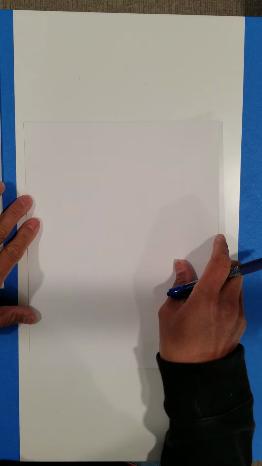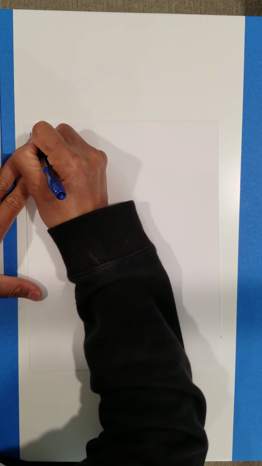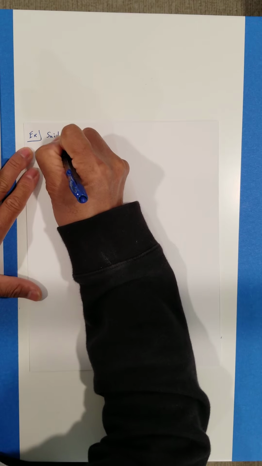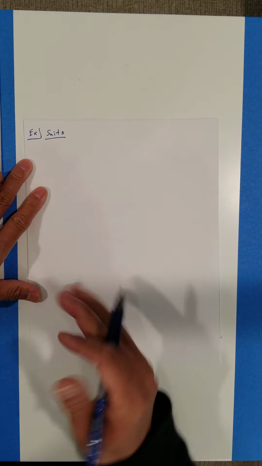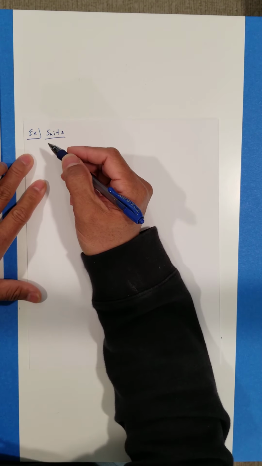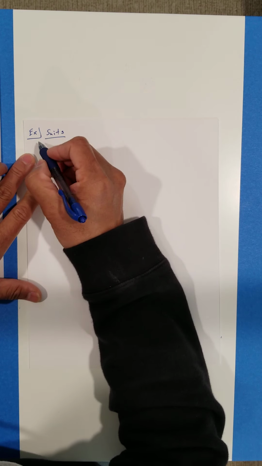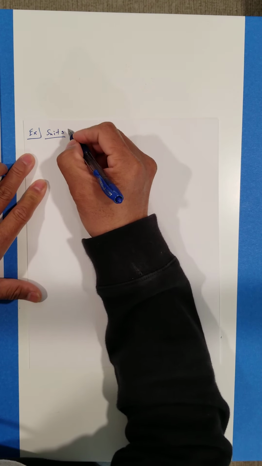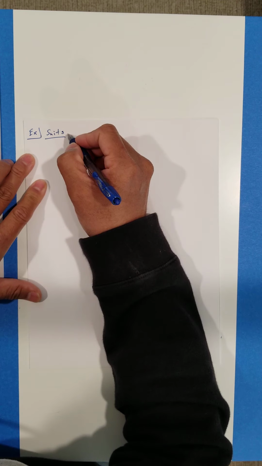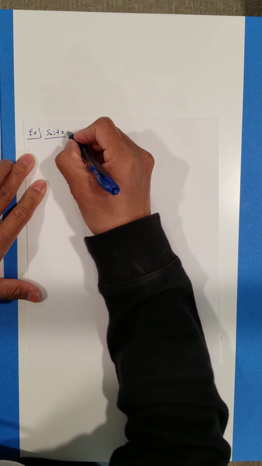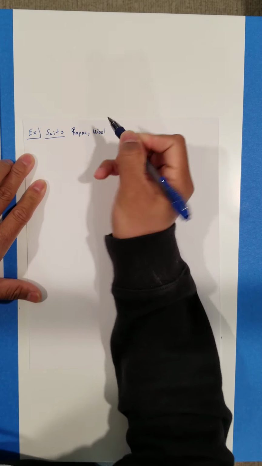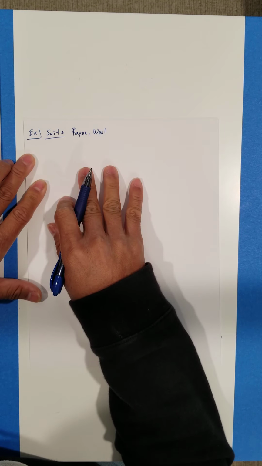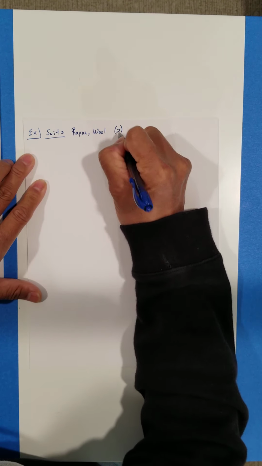So for example, let's say we're talking about suits, okay? We want to purchase a suit. So let's say, for example, when we have these suits, there's rayon, right? There's wool. Let's say these two kinds of fabrics, okay? So there's 2 choices here we can choose from.